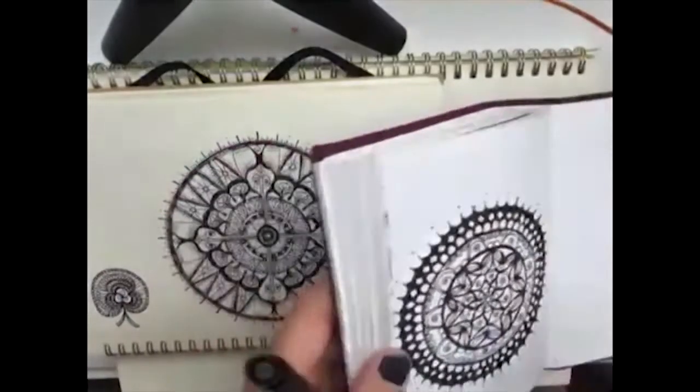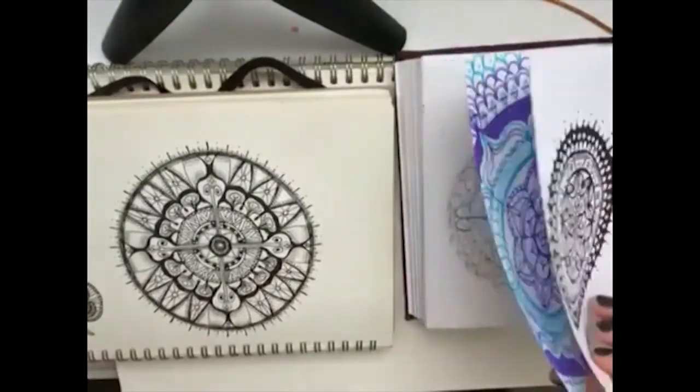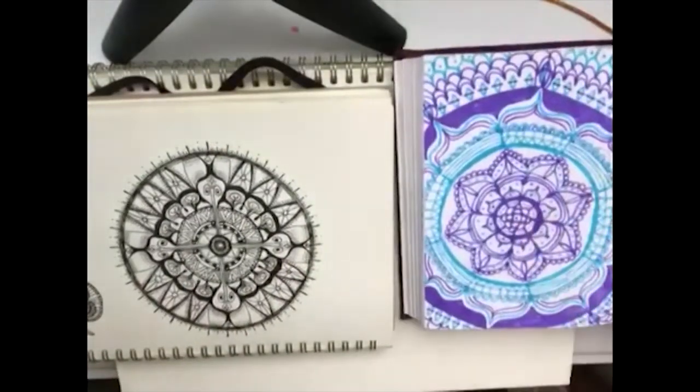Okay, so the first thing we're going to do before we get started with the actual technical drawing side of things is just have a wee moment of relaxation.